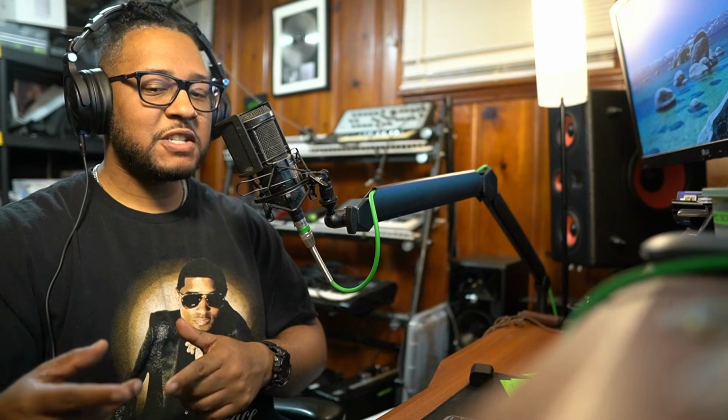I also want you to be aware that I'm using a Mac Studio M4 Max with an Apollo Twin connected with Thunderbolt. So your results may vary depending on the system and setup that you have. So without further ado, let's go to the screen.